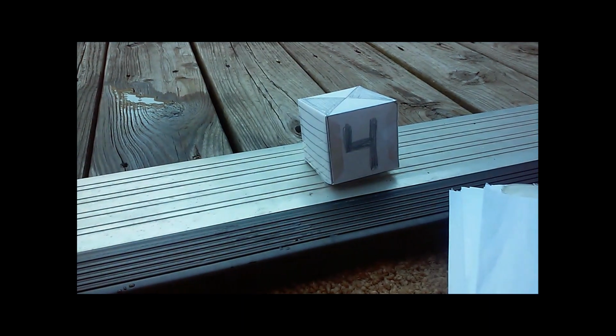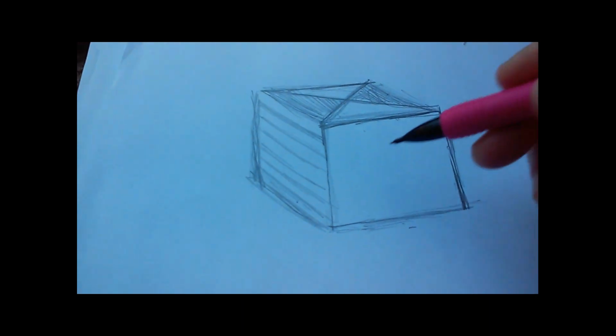So they're going at an angle. Okay. And these are also going at an angle. So now we have our number 4. So let's draw our number 4 on here real quick.